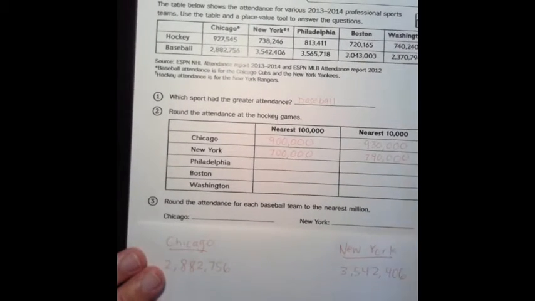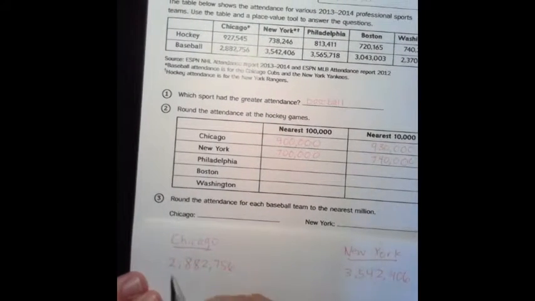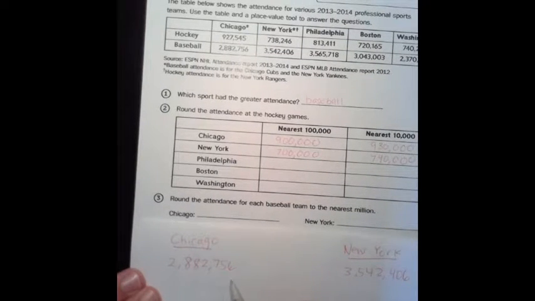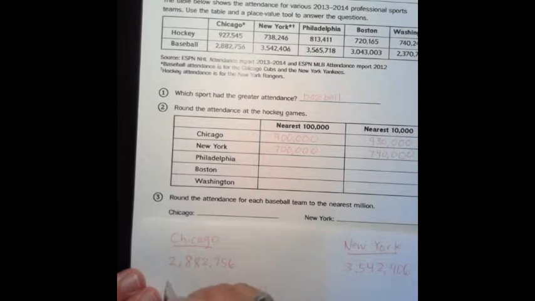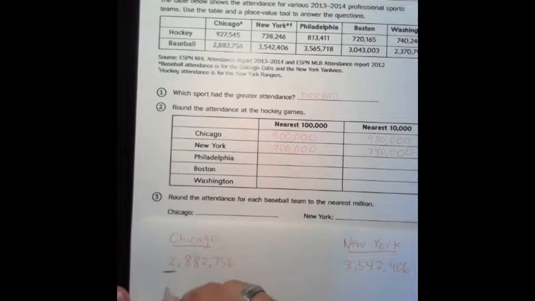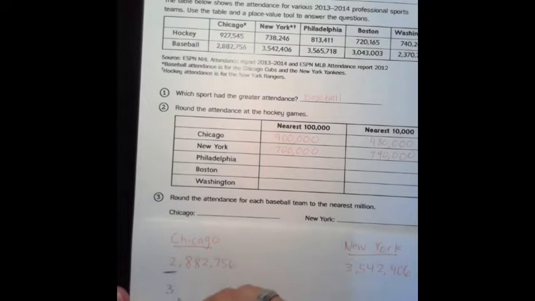So Chicago, for baseball, has an attendance of 2,882,756. If we're rounding that to the nearest million, we underline the digit in the millions place, which is a 2. This is our boss, and the boss is an 8, which is above 5, which means we're going to give this digit a shove up to the next digit, which is a 3.